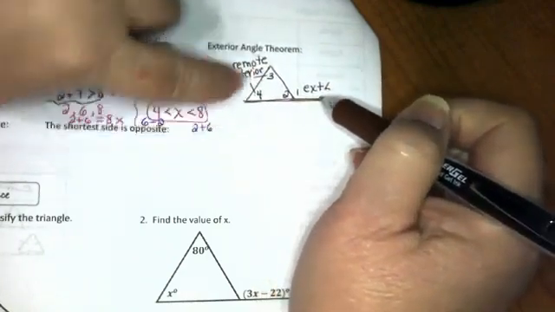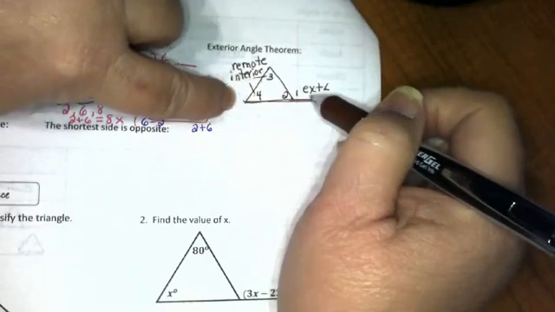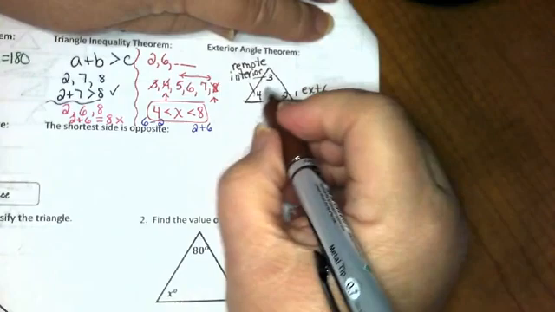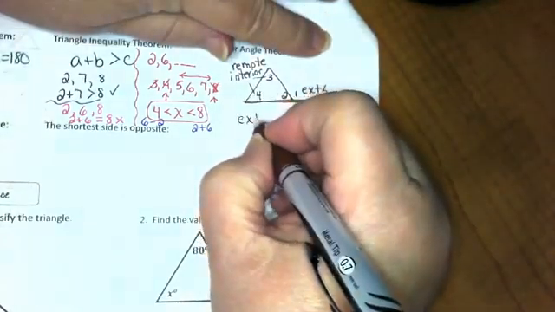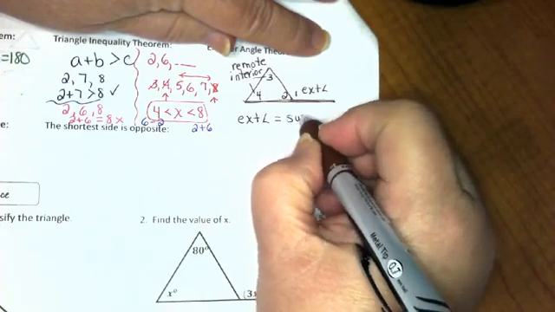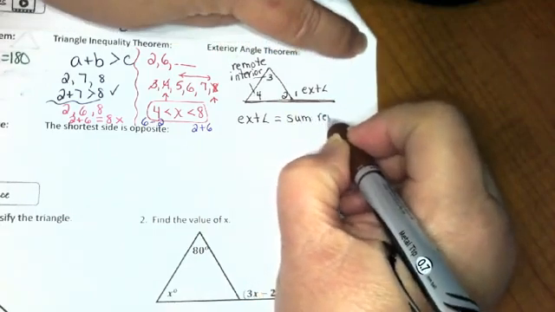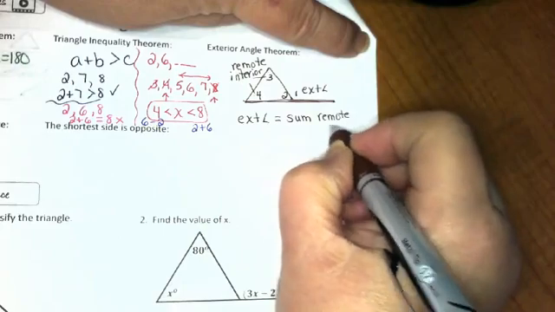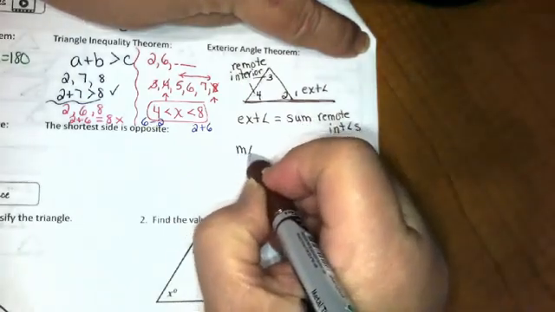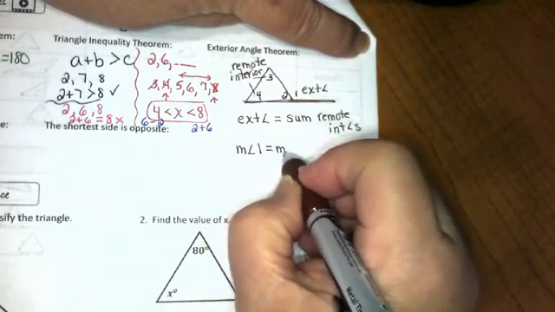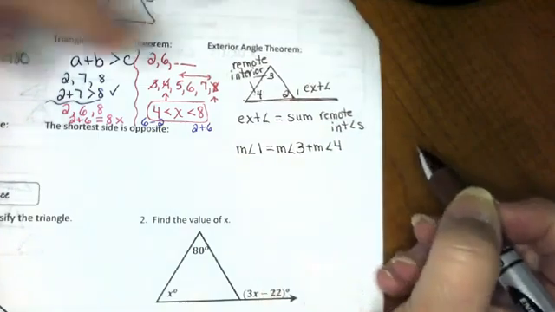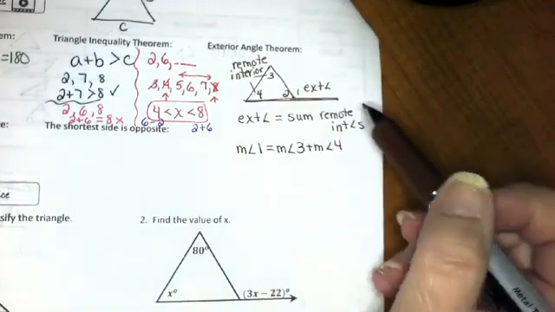So angle 3 and angle 4 are far away from the exterior, since angle 2 is adjacent to it. So here's our rule, is that the exterior angle of a triangle equals the sum of the remote interior angles. So in this picture, we would say that the measure of angle 1 equals the measure of angle 3 plus the measure of angle 4. That is our exterior angle theorem.